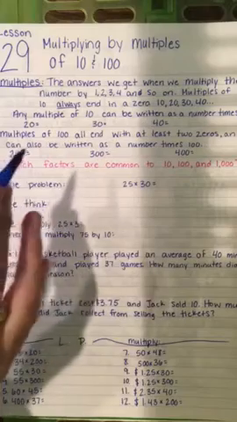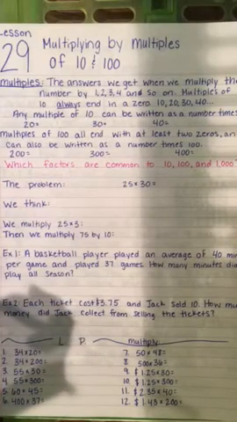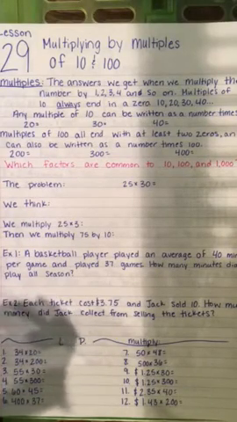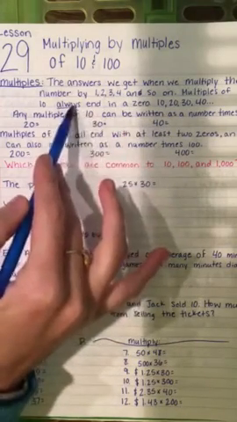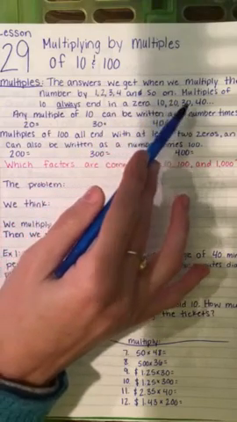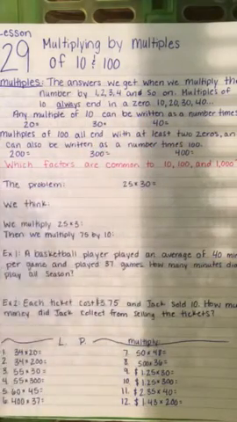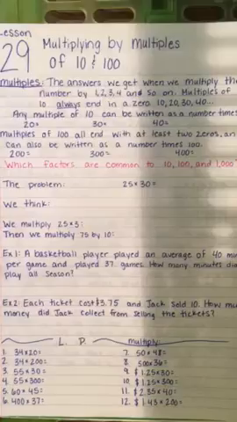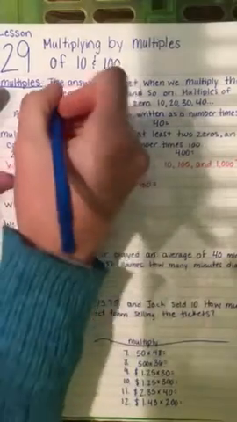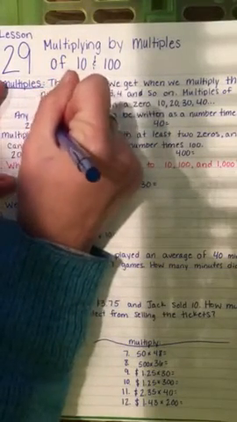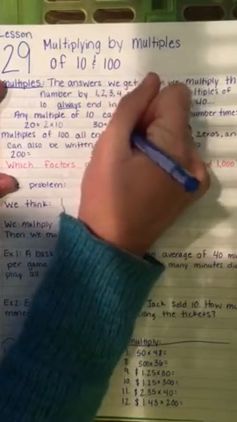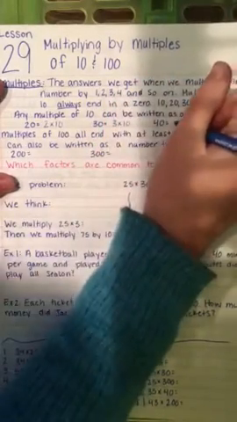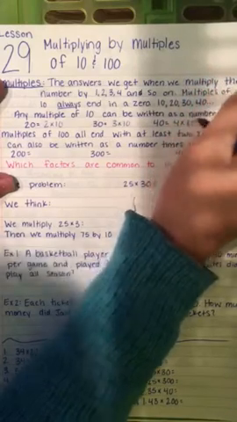The multiples of a number are the answers we get when we multiply the number by 1, 2, 3, 4, and so on. Multiples of 10 always end in 0, like 10, 20, 30, 40, and so on. Any multiple of 10 can be written as a number times 10. 20 equals 2 times 10. 30 equals 3 times 10. And 40 equals 4 times 10.